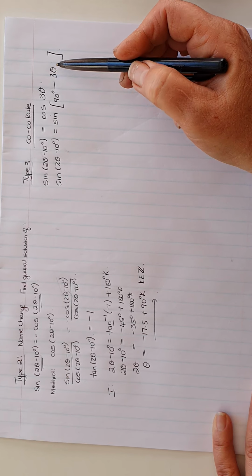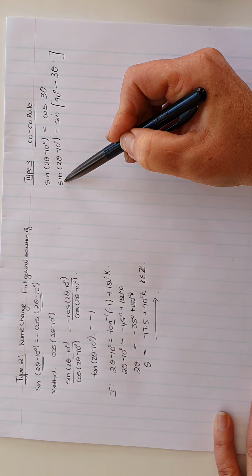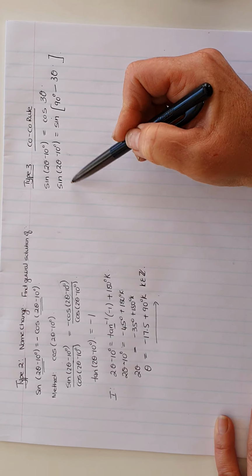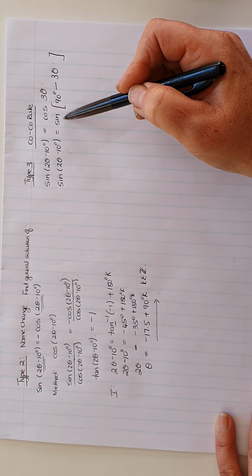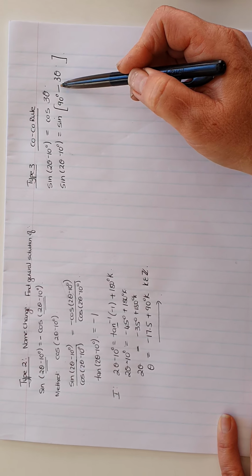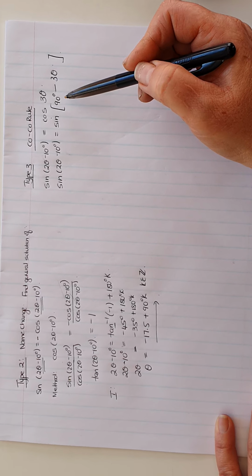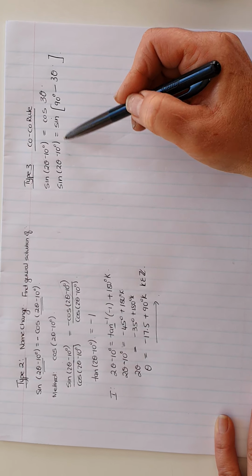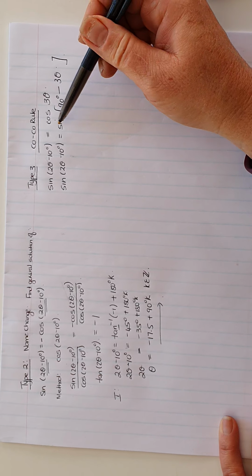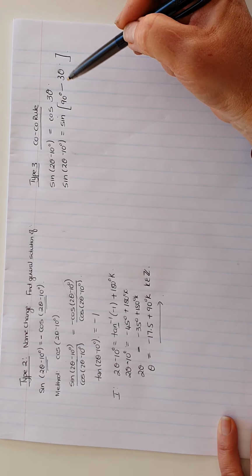I'm not changing the angle. What I'm doing is I have to introduce the same function on both sides, because the purpose of that will be to cross it out. Where do I know that sine lives? Is in the first quadrant. If you'd put 90 plus here, you would also get the same correct answer. Once you've got both functions the same on either side, remember, I must be able to go backwards. Remember the rule of cofunctions.